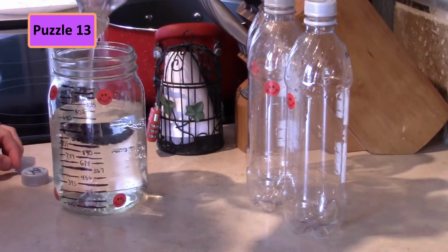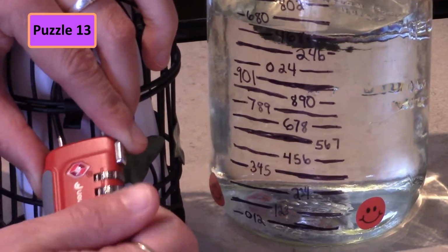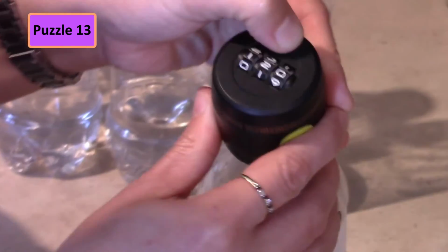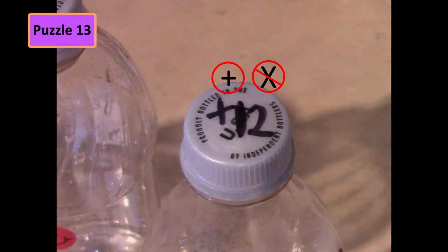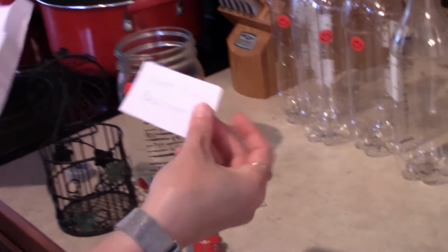All right, so we are filling it up, and it comes up to the line 468. Well, if you're going to try that combination, it's not going to open up. We are indeed missing something, which is on this lid. If you remember when we opened up the last one, it was covering up this sign. It's actually supposed to be a plus, not a times. That's a little sloppy, but plus 12. So 468 plus 12 equals 480. That is our combination here. It's a way you hide it so you can't just trial and error the locks.